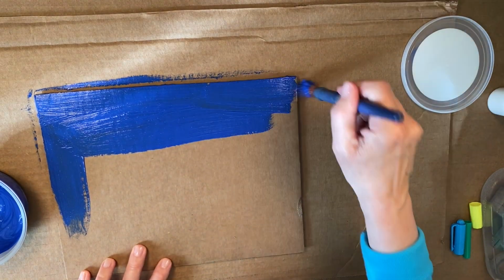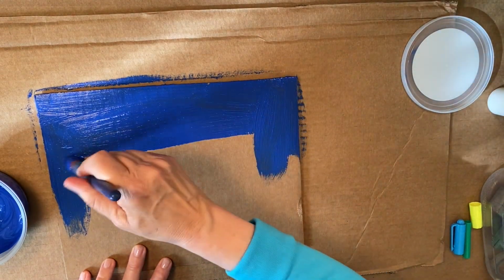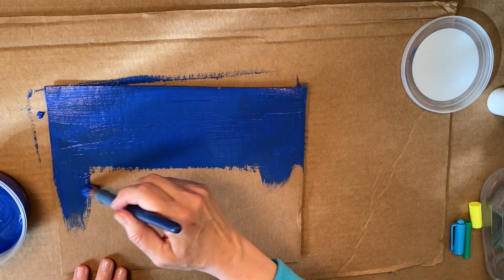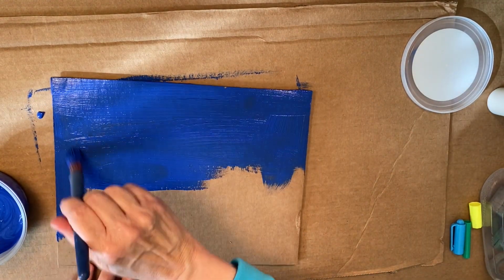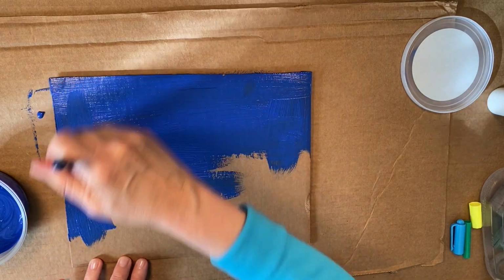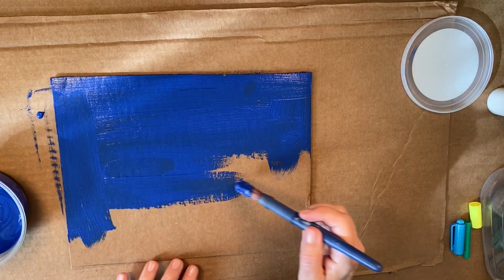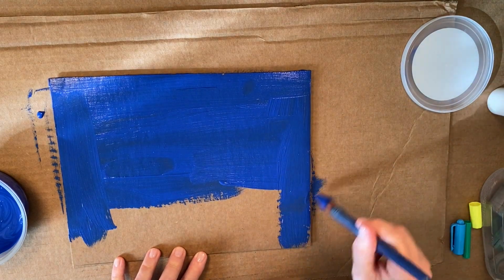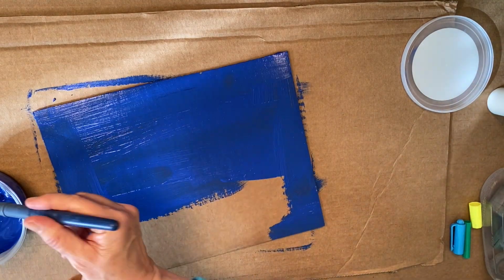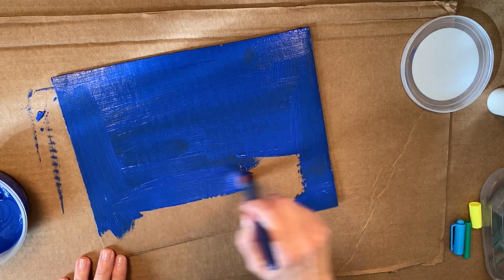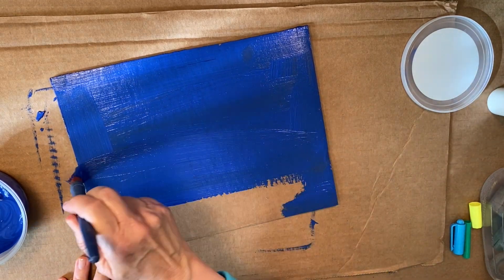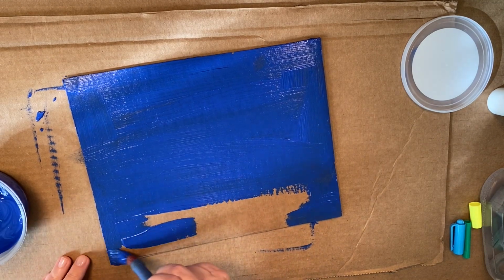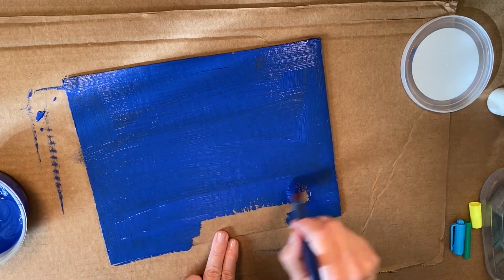And it's good to use a color that's very opaque. What I mean by that is the color is thick enough that you can't really see through it when you paint it on. I'm using tempera paint right now. If you tried to do this with watercolor, that would not really work because watercolor is transparent and the brown cardboard would just show through.